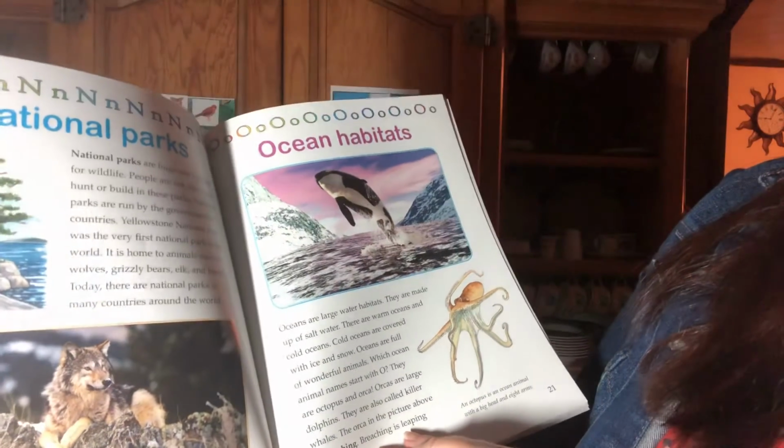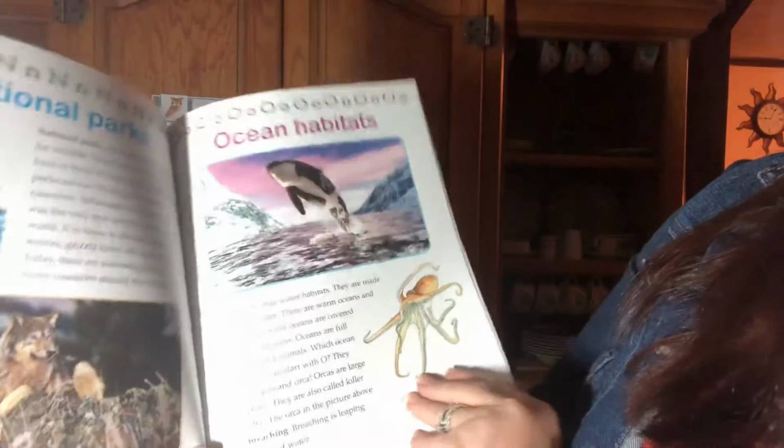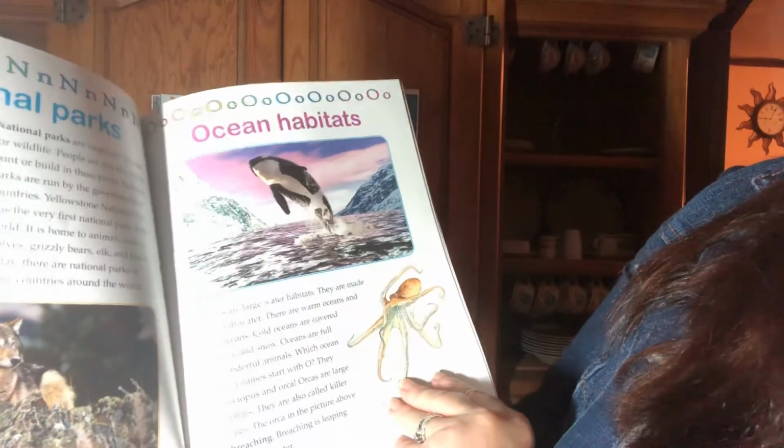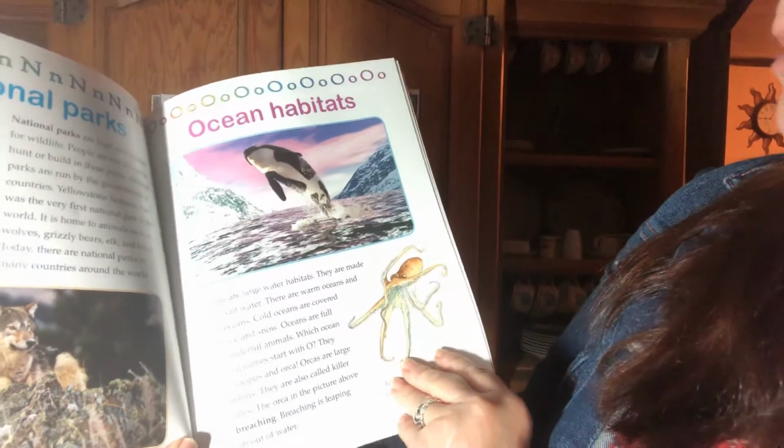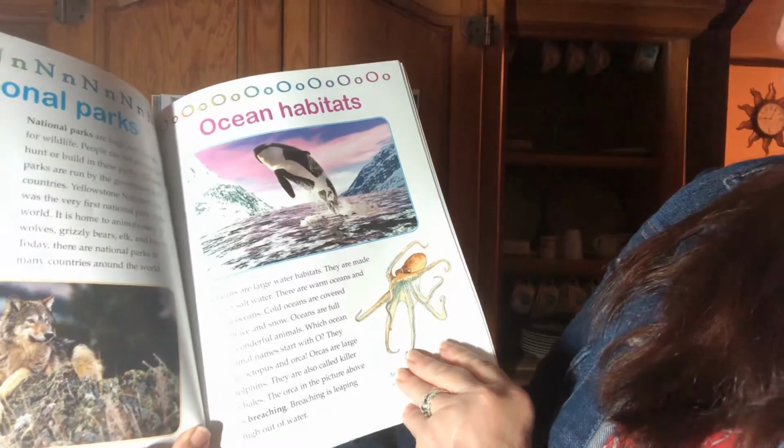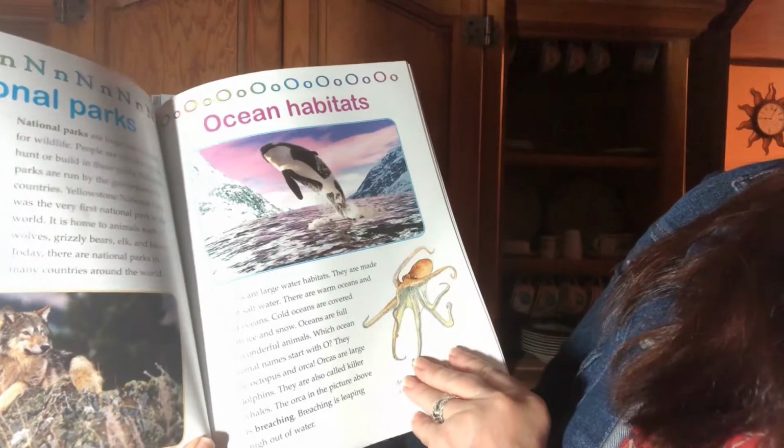Ocean habitats. O is for oceans. Oceans are large water habitats. They are made of salt water. There are warm oceans and cold oceans. Cold oceans are covered with ice and snow. Oceans are full of wonderful animals.